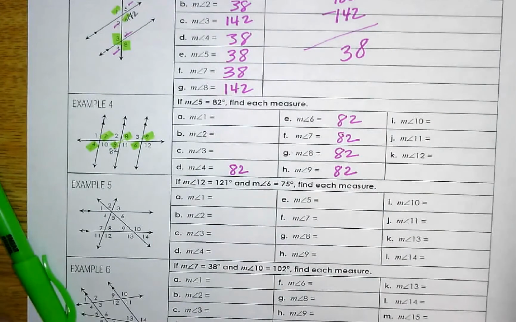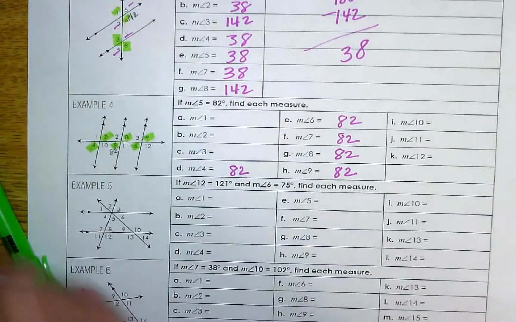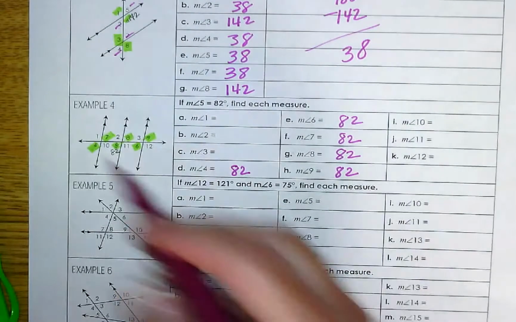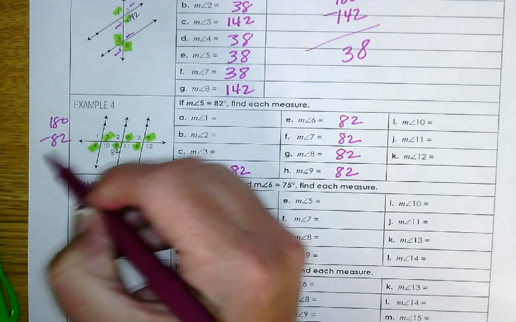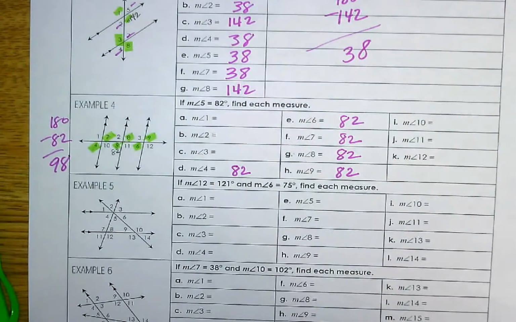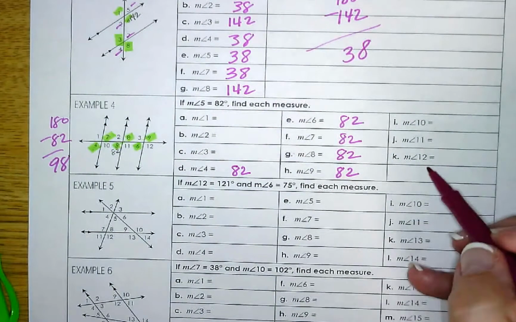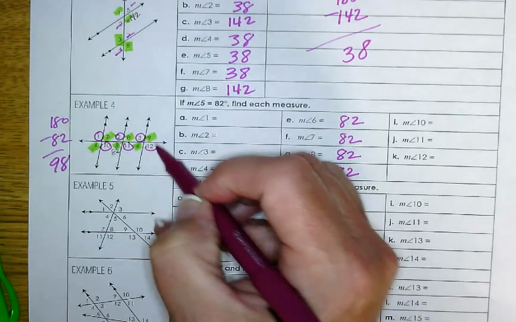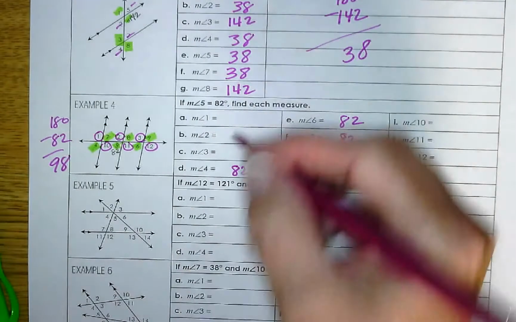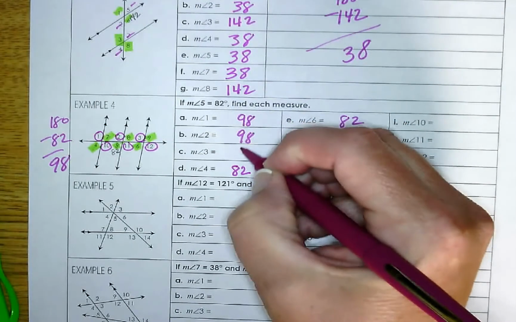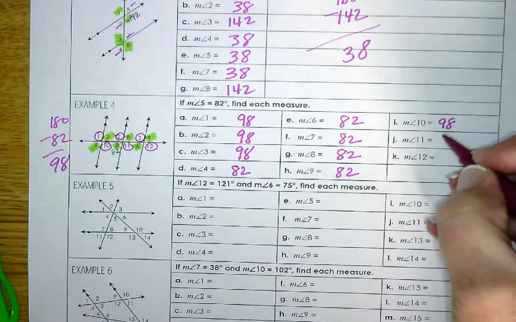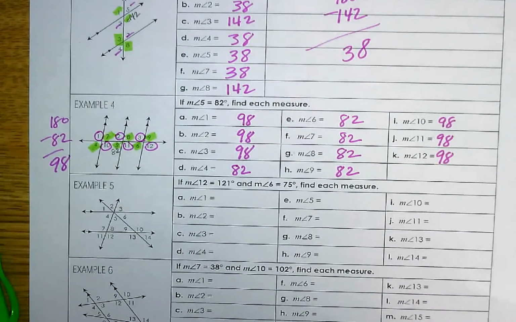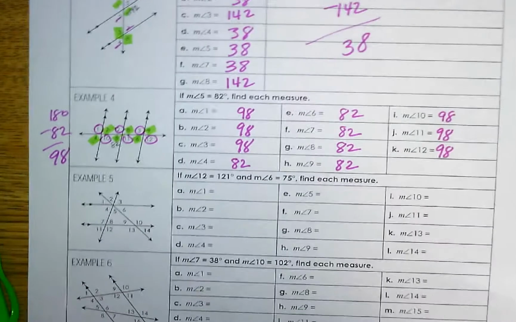The other group of 6 angles is also going to be all equal to each other, but they are going to be the supplement of 82. So 180 minus 82 gives me 98. So these 6, when I'm looking here at the picture, are all 98. 98, 98, and so forth for those 6. If you have any questions, please let me know on that.